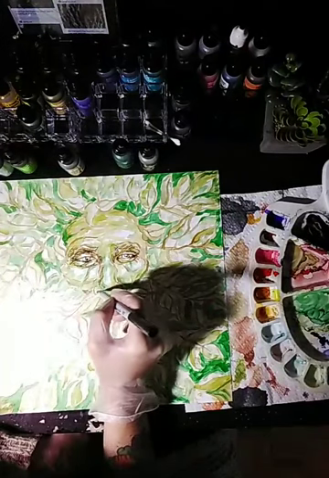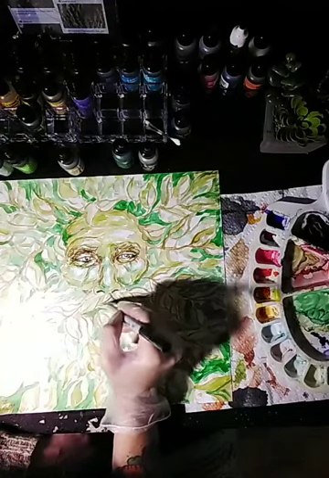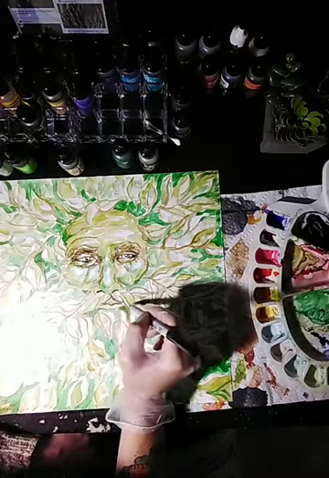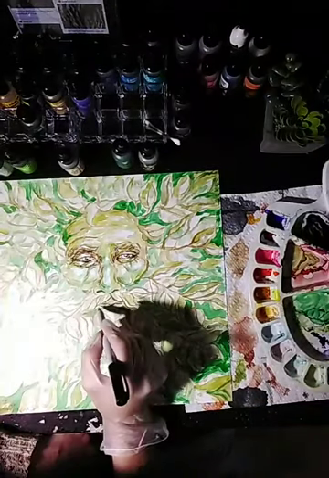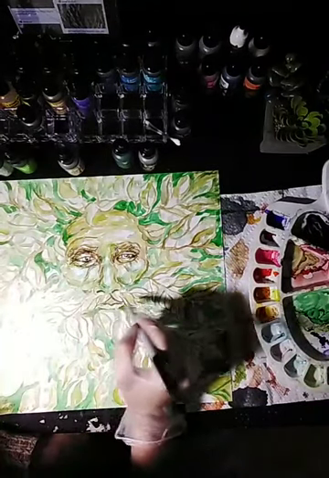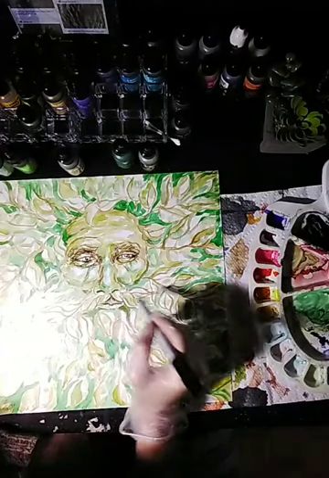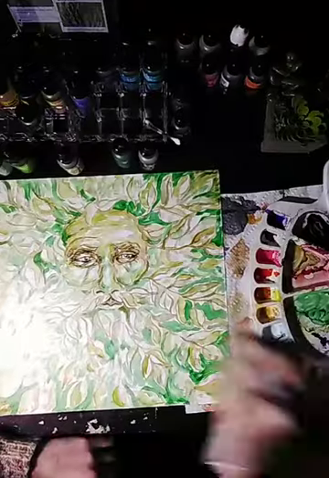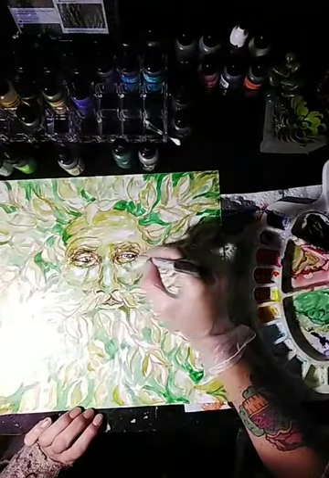Like Father Time, you know? Wherever you want. If you want to concentrate all of the finishing touches on the face, do it. If you want to draw leaves all the way to the outside of your composition, do that.